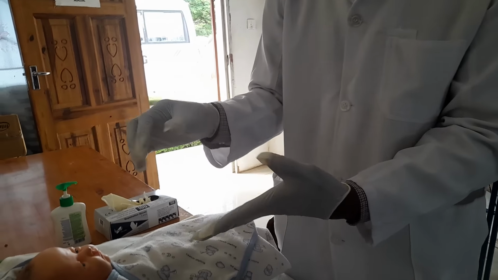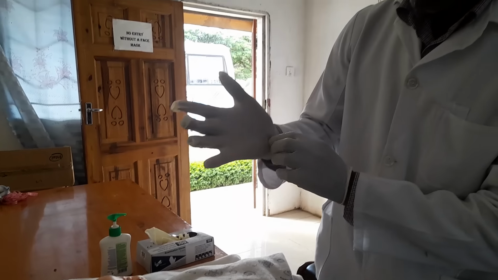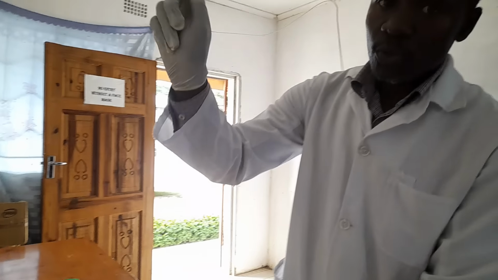In this case, the baby is on a resuscitator here. You're going to tell the examiner that you will switch on the resuscitator. So, "My examiner, I have switched on the resuscitator as well as the timer." By switching on the resuscitator, the heater will be functional so that you prevent hypothermia.